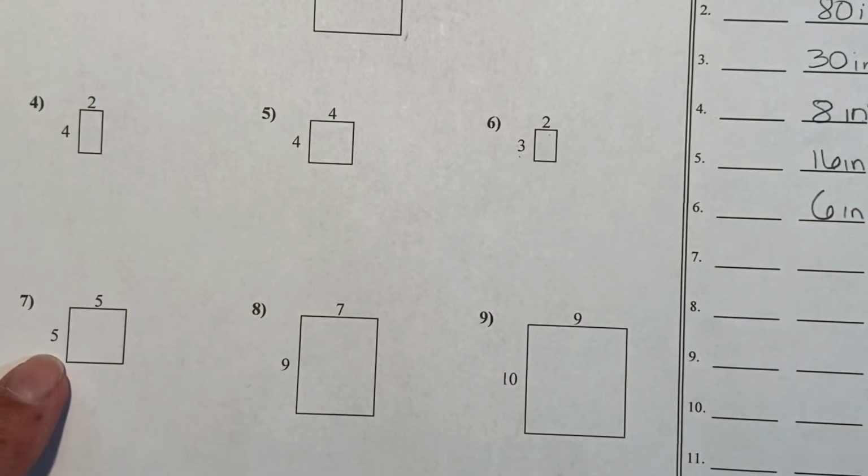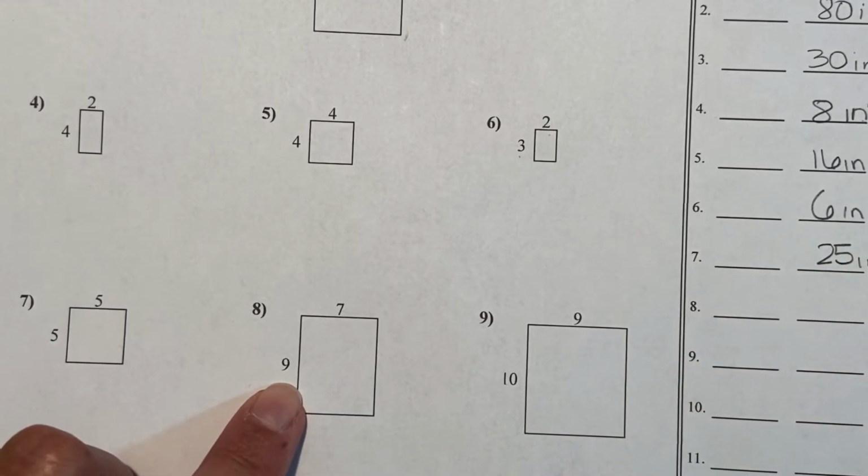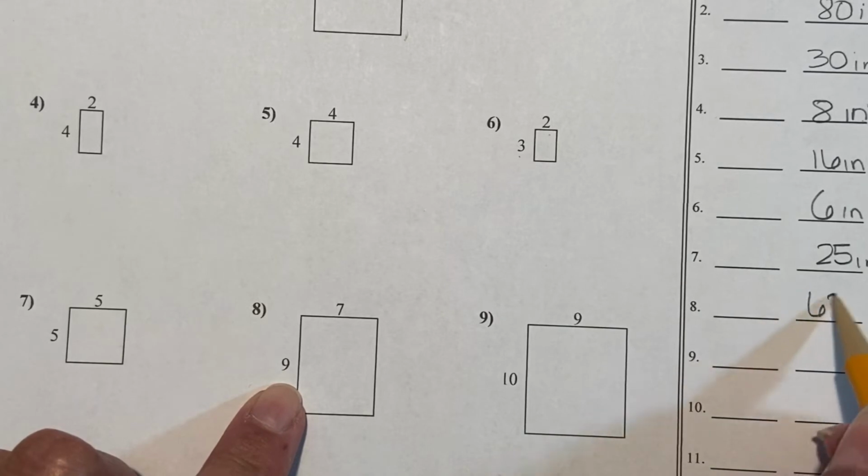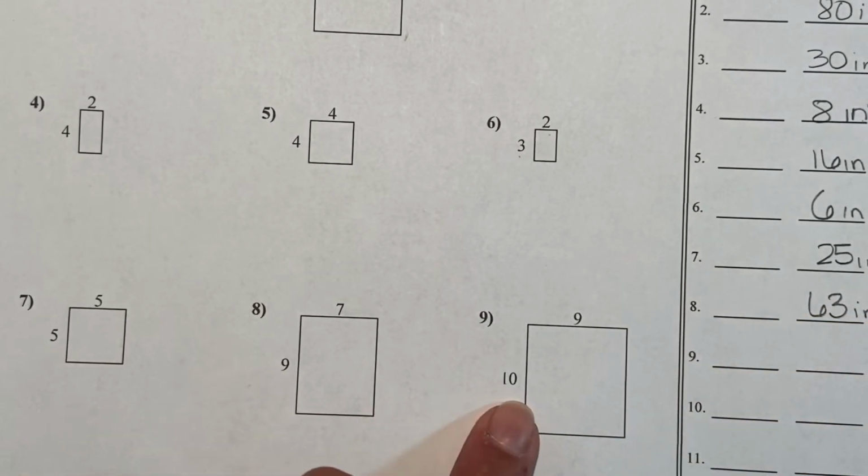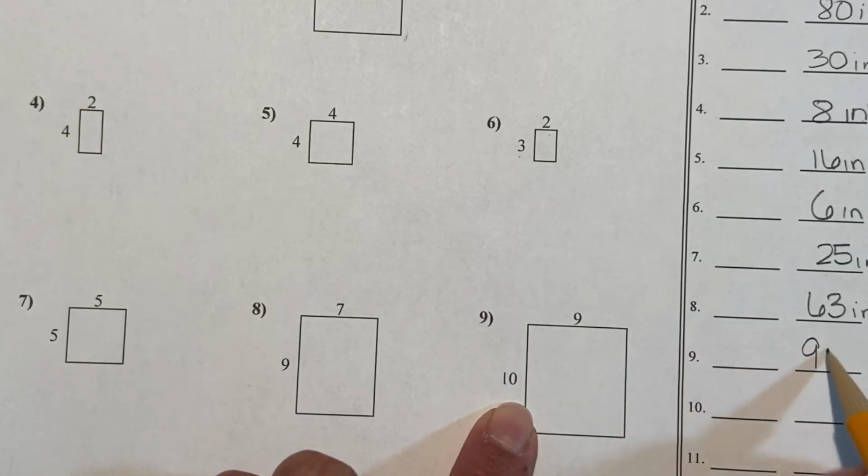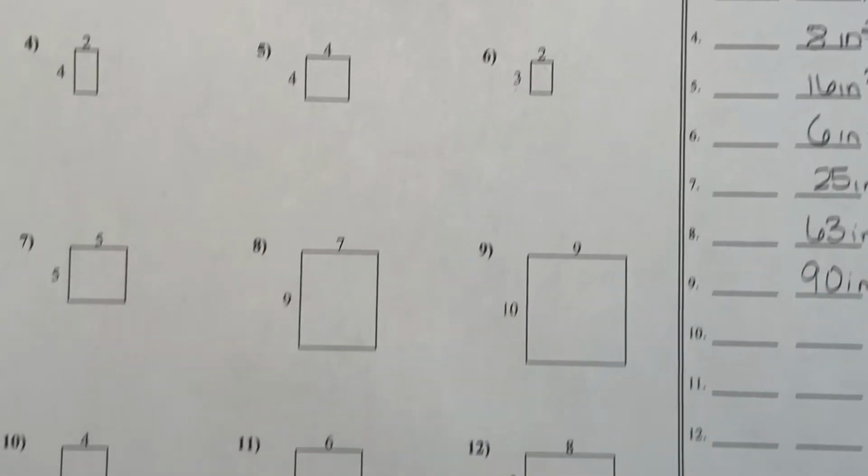Question number 7. Area 5 times 5, 25 inches squared. Question number 8. 9 times 7, 63 inches squared. Question number 9. 10 times 9, 90 inches squared.